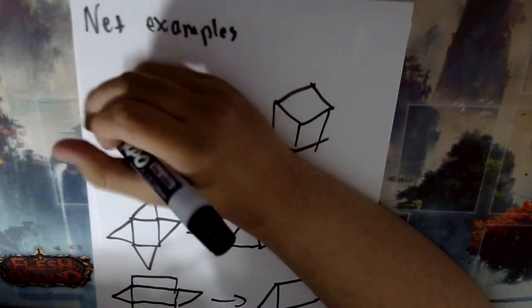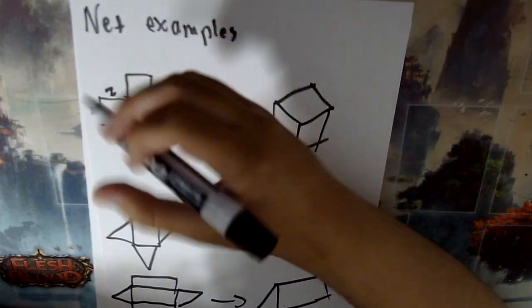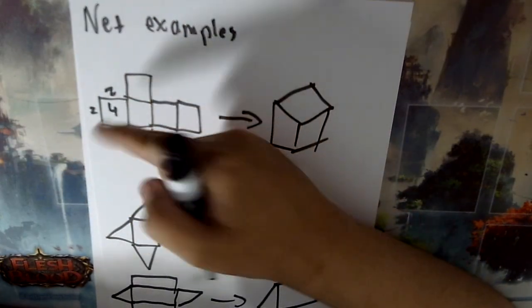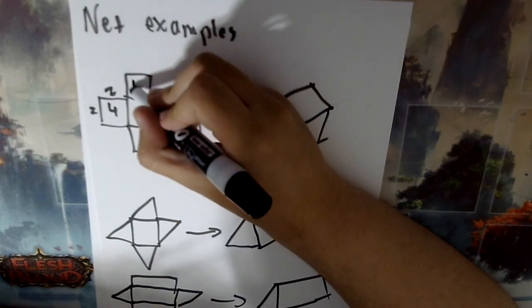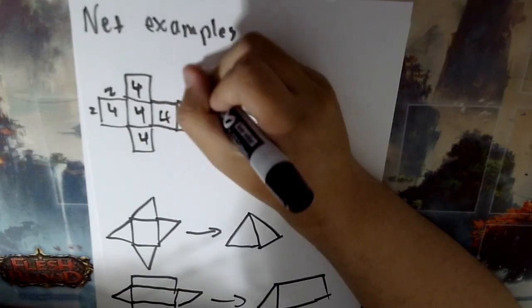For example, this square was 2 inches on the side, and the other side was also 2 because it's a square. We'll have 4 because that's the total area of the square, 2 times 2. We'll have 4, 6 times. Add these up together, and we have a surface area of 24.